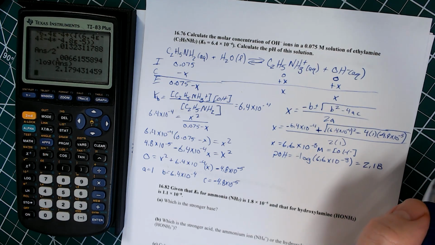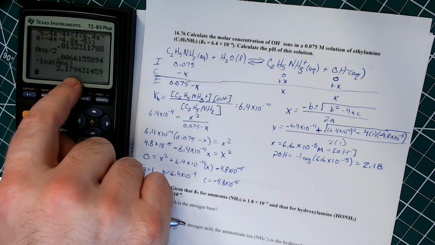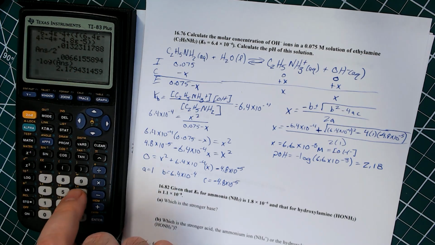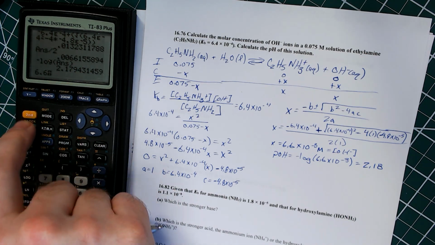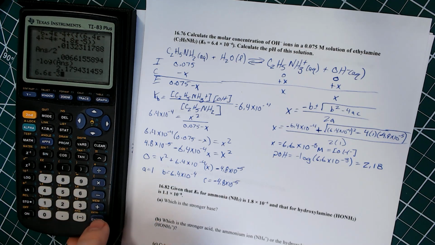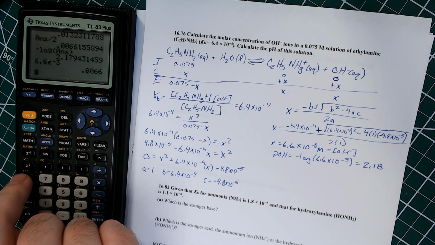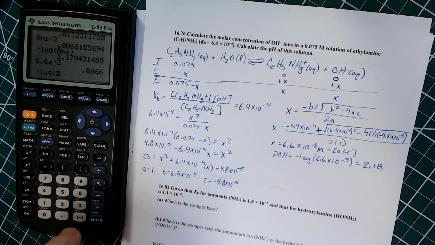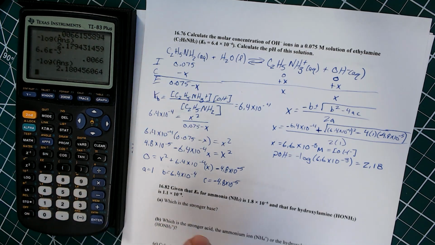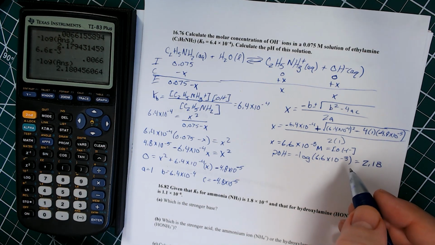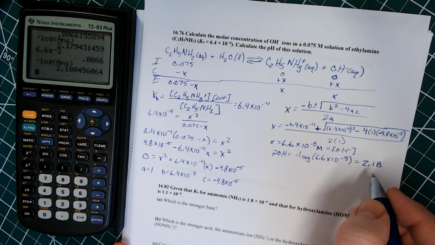So 2.18. I suppose it is possible that if you didn't round, let me see, 6.6 times 10 to the negative 3. All right, so there's the 6.6 times 10 to the negative 3. And now we're going to take the negative log of that number. It's still 2.18, so it doesn't matter if we rounded it or not. So 2.18 is the pOH.